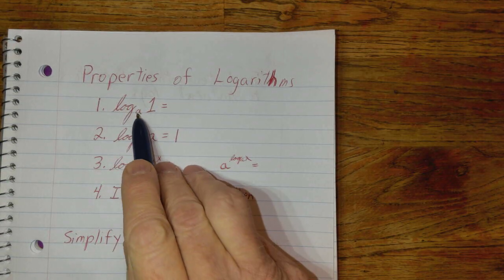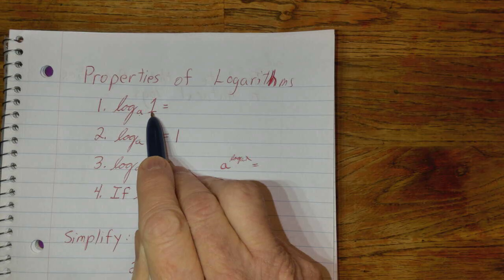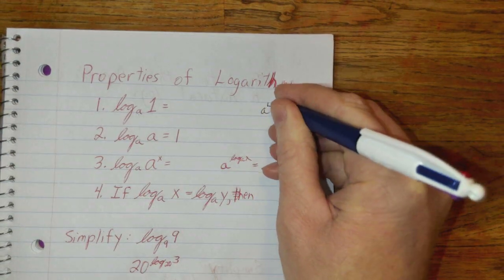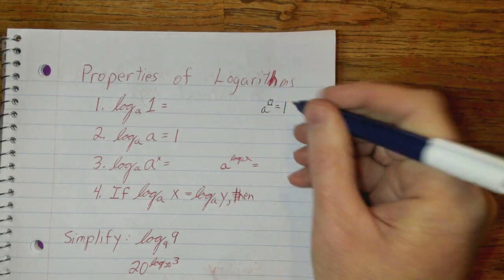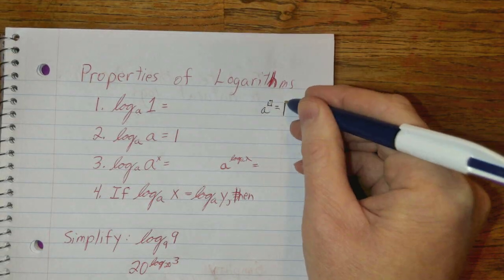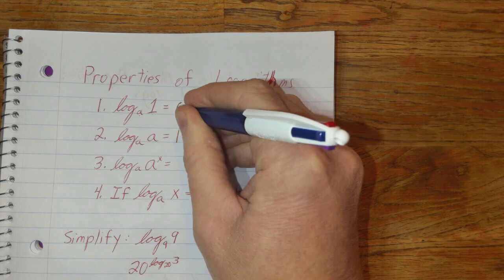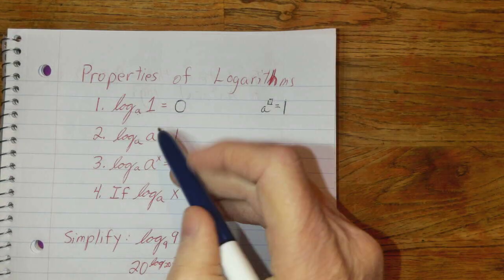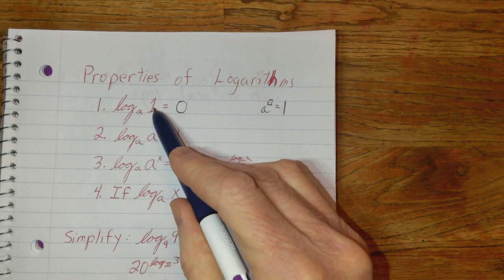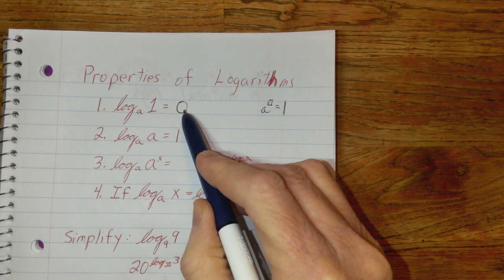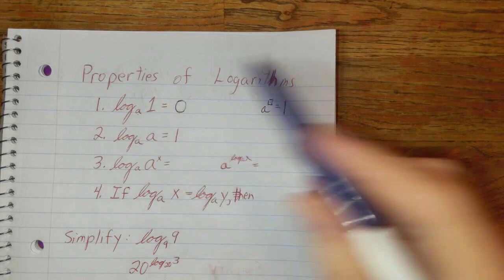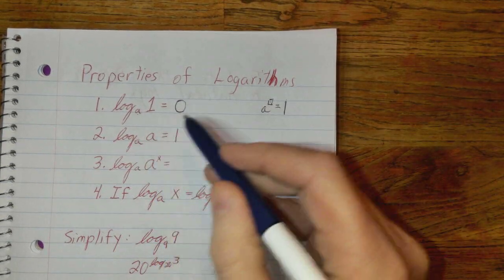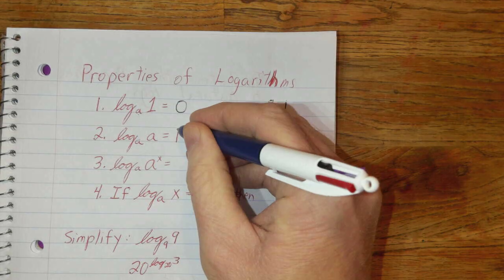The log base a of 1. In other words, a to what power would equal 1? Well, in order to equal 1 with a power, that power has to be 0. So the log of 1 in any defined base is going to be 0.